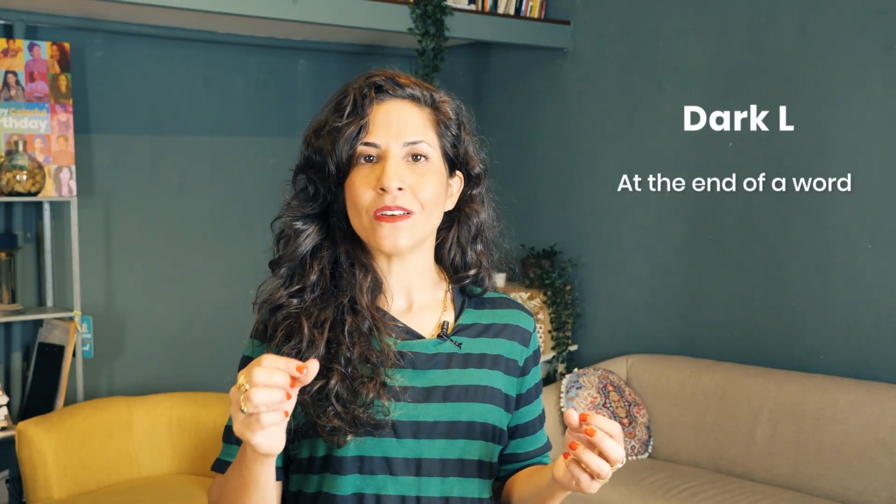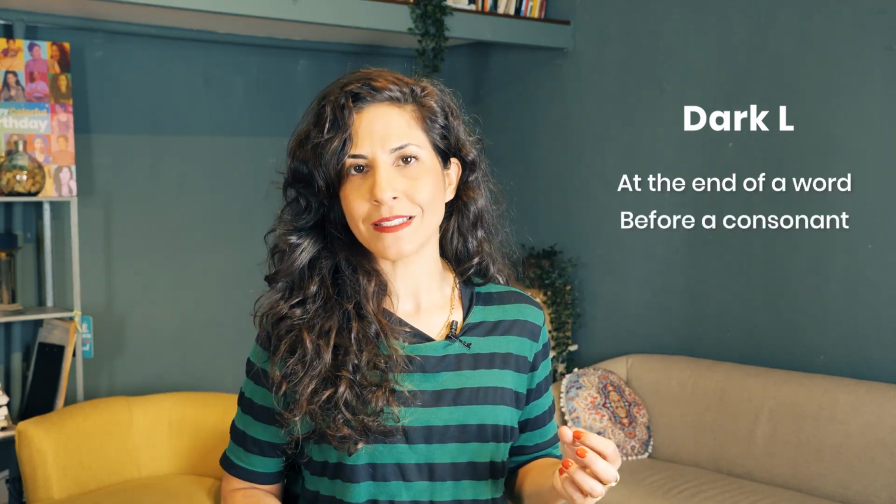So to explain why the dark L is important, let's talk about what the dark L is. The dark L is when the L appears at the end of words or before a consonant. For example, in the words well, feel, milk, right? It's not at the end, but it's before a k sound.